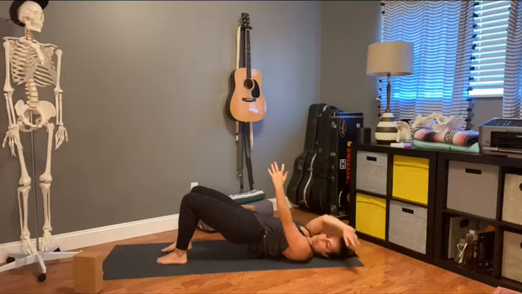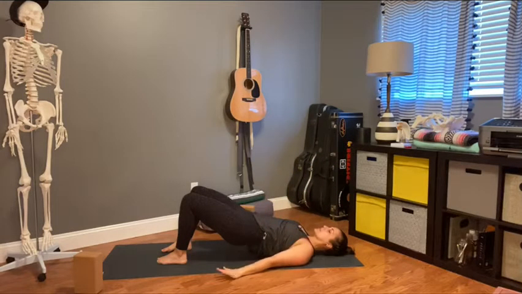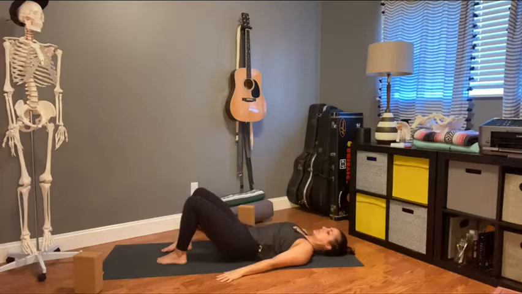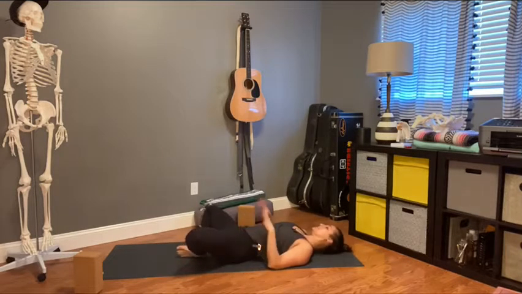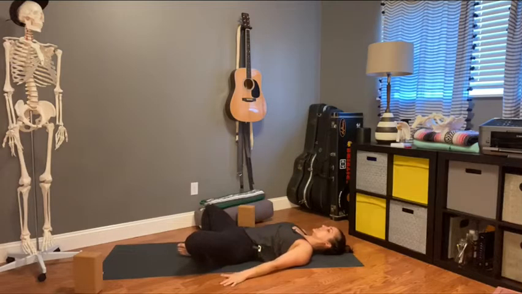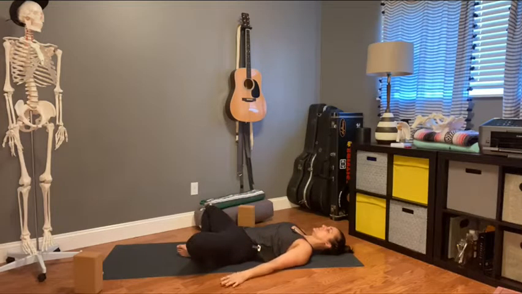And then we'll just come back to center, take a breath in. Exhale, the arms can come down to the floor first, and then the hips. And then we're going to bring the soles of the feet together, knees out to the side. Take just a moment here to reset, to breathe, to notice again how the knees feel, how the hip joint feels.